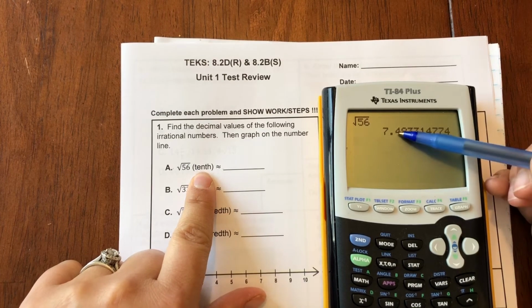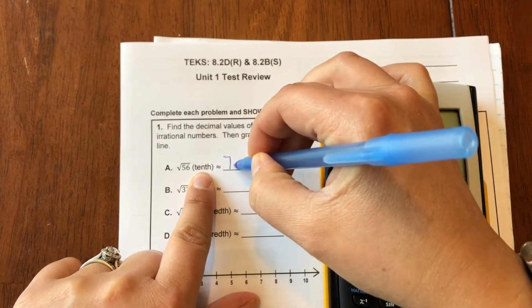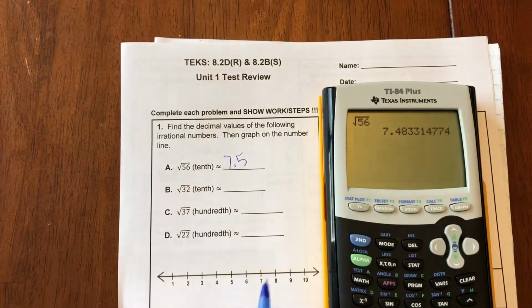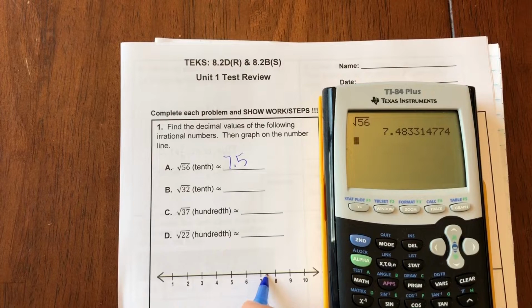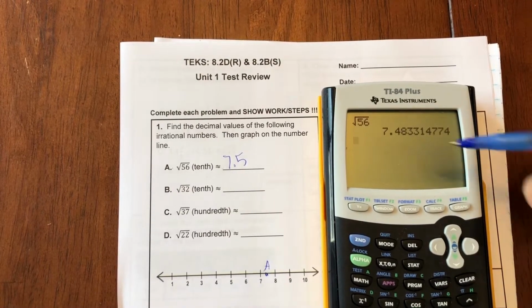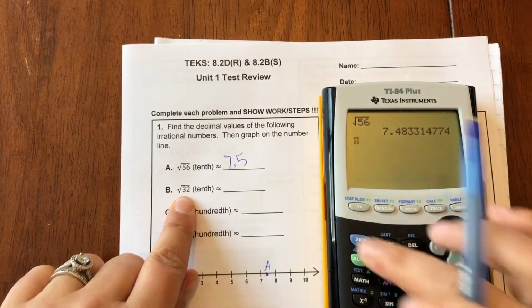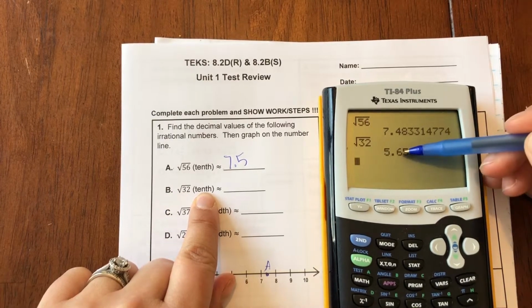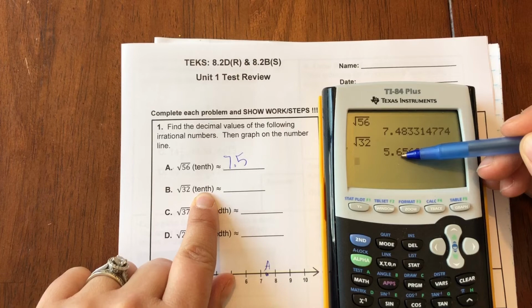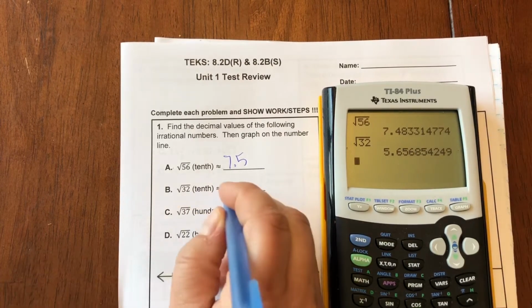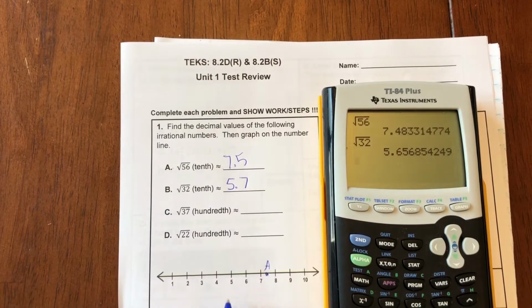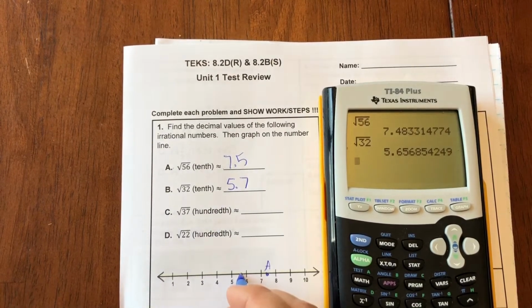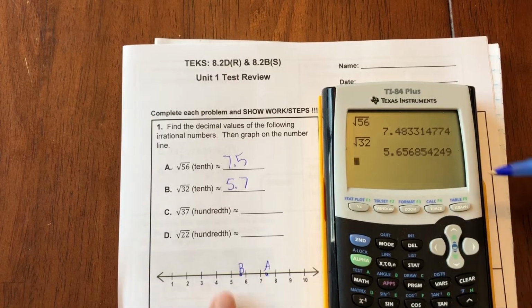So that means that my first digit, 8, would bump that up, so that would be 7.5. And on the number line, that would be halfway between 7 and 8. So letter A would go right there. Letter B says square root of 32, again rounded to the 10th place. First digit after the decimal is 6, but 5 bumps that up, so 5.7. And on the number line, that would be a little bit past halfway to 6.